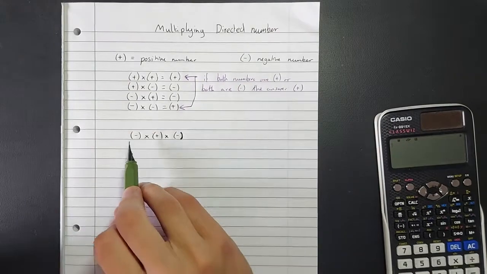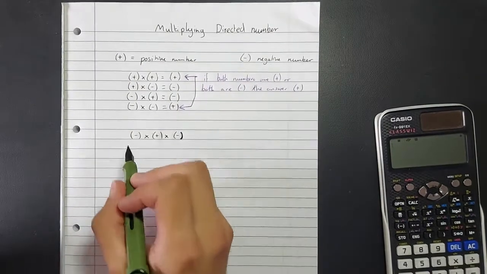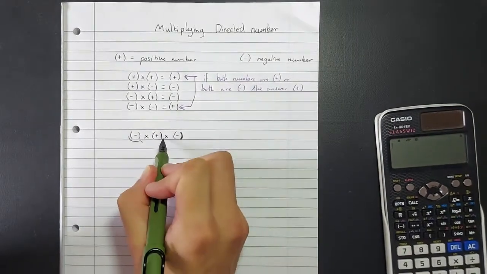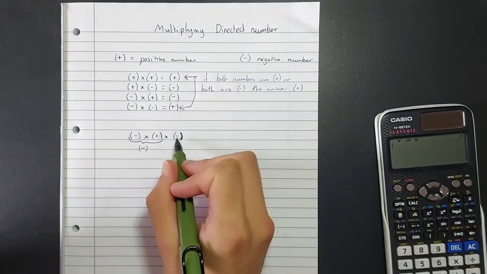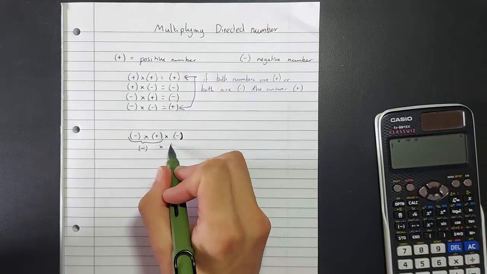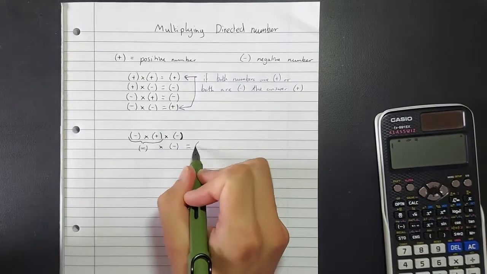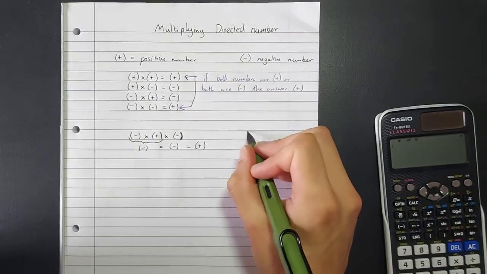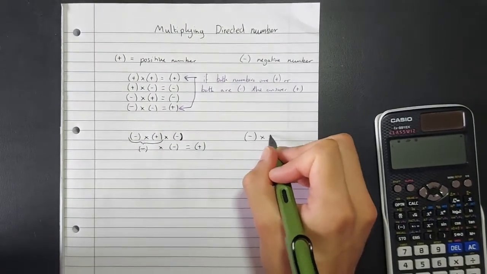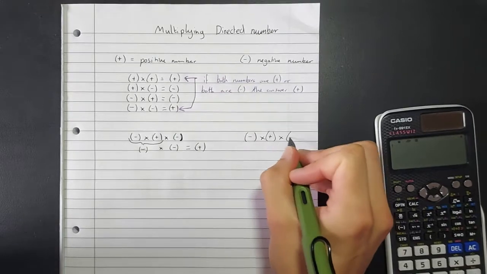So let's do a negative times a positive number. Well, we know that's going to give us a negative number from this. And then we're timesing this still by a negative. So our final answer will be a positive number. Okay, let's just look at this slightly differently. So we've got a negative number times a positive number times a negative number.